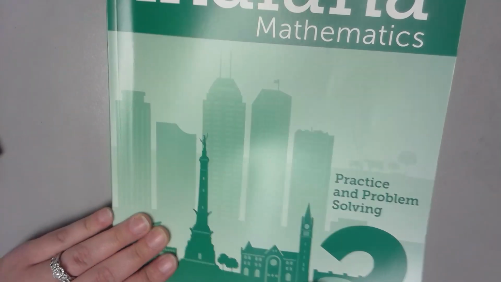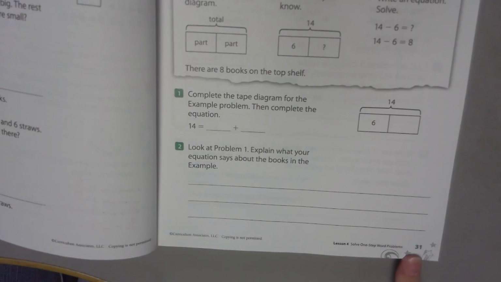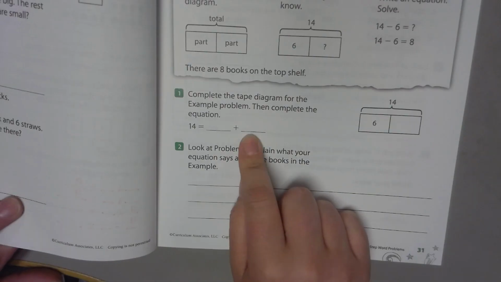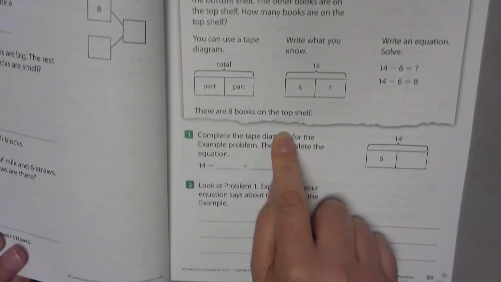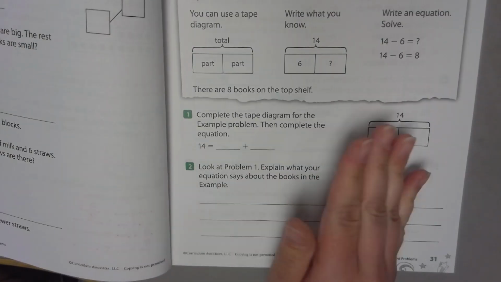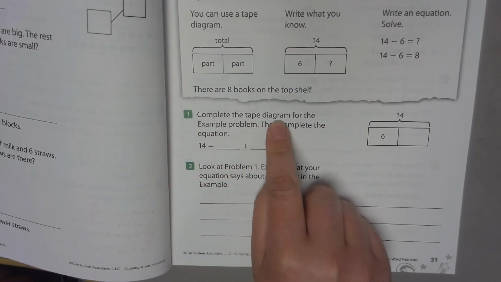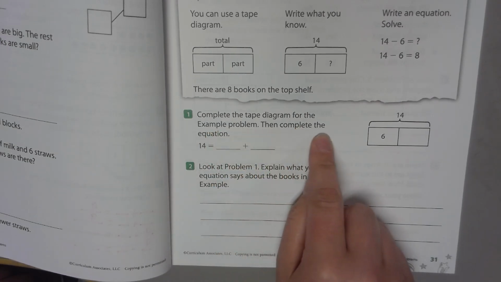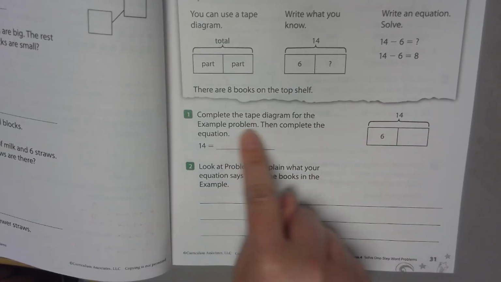So now that we have this done, you are going to get out your all green book and you're going to turn to page 31 and you're going to rip it out and you're going to try these. So here's your example. We're going to fill it in. I'm not going to help you, but I will read it. Complete the tape diagram for the example problem. Then complete the equation.